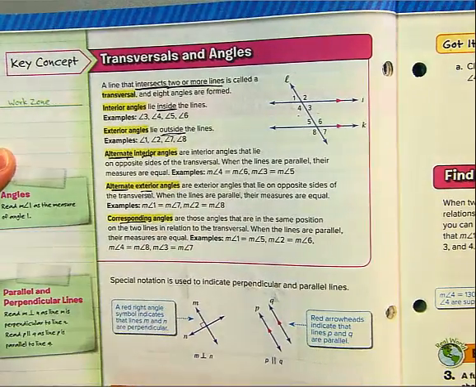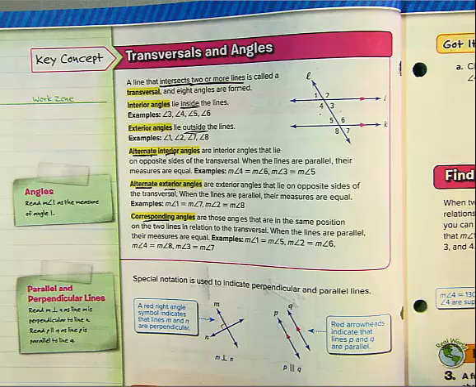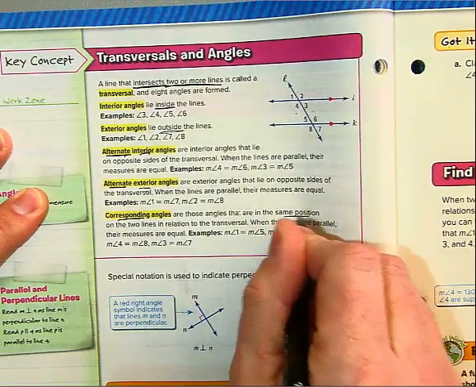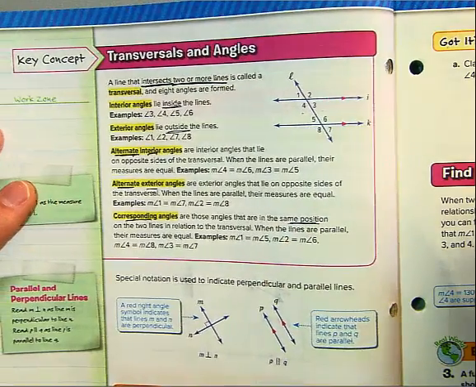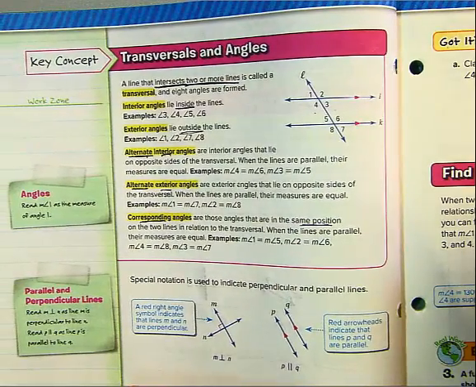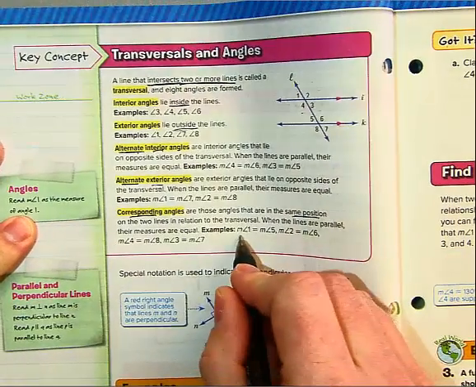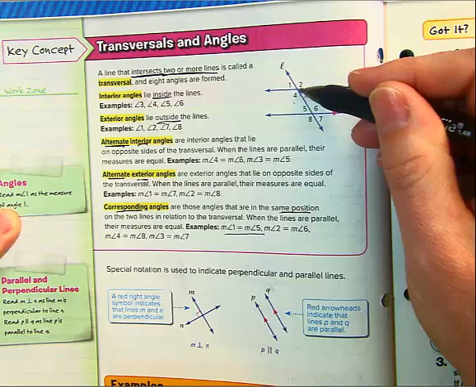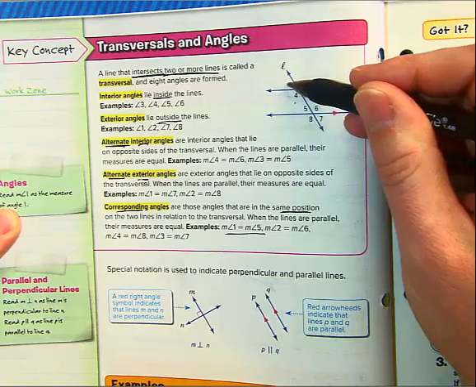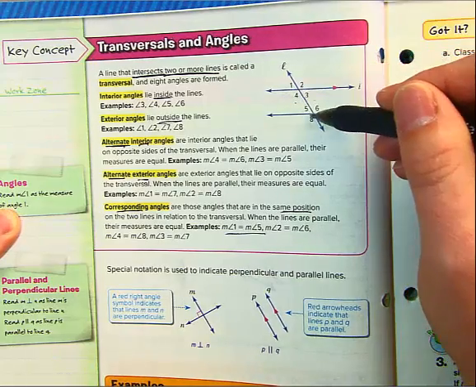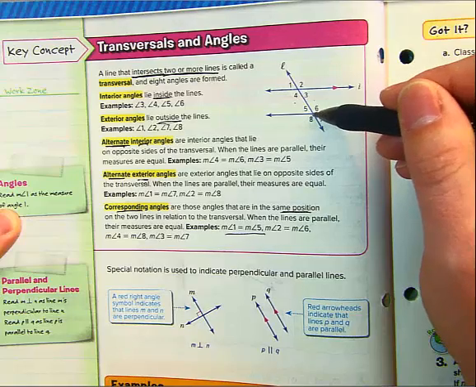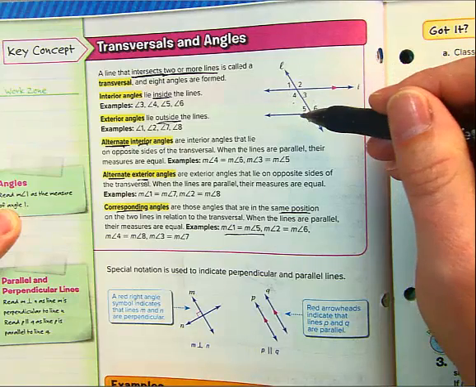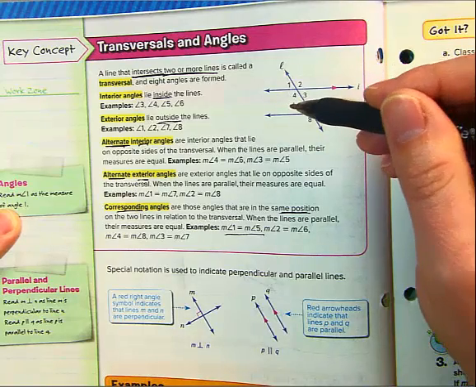Corresponding angles are those angles in the same position. Okay? So I would underline here, same position. Corresponding angles are basically the same angle in the same position. The first example it gives you is 1 and 5. If you look at this intersection where these meet, the angle up and to the left is 1. Then if you go down here to the intersection and go up and to the left, it's 5. So 1 and 5 are corresponding, meaning same angle, same placement.